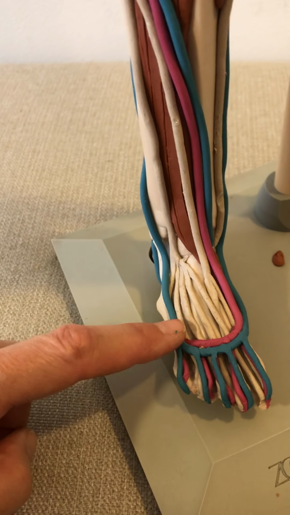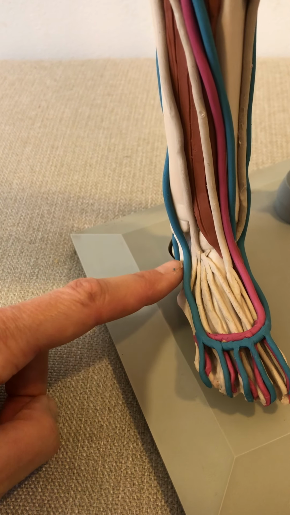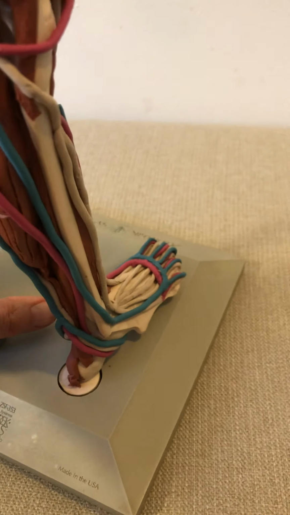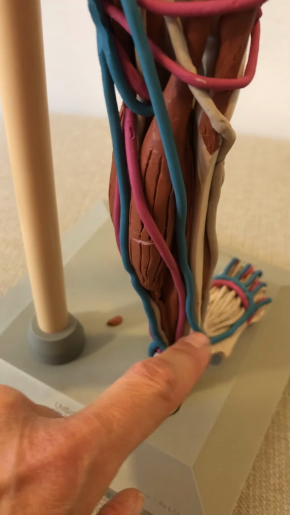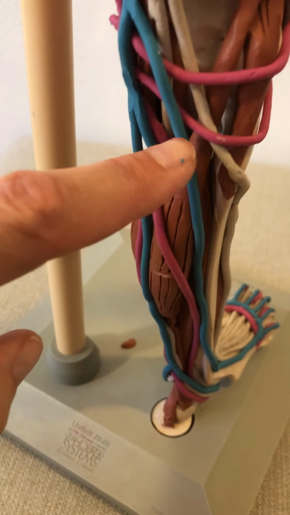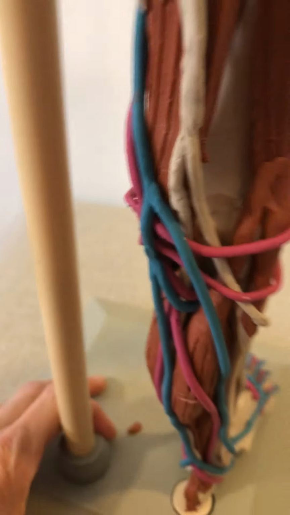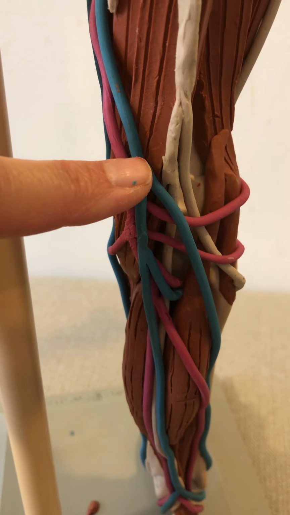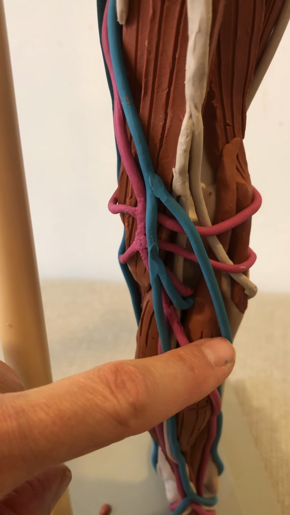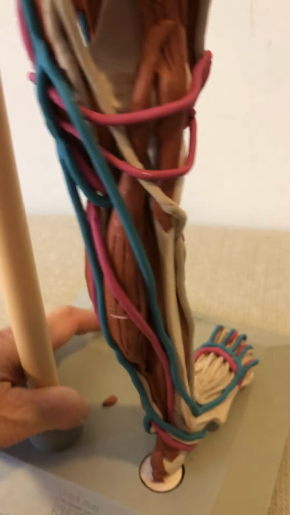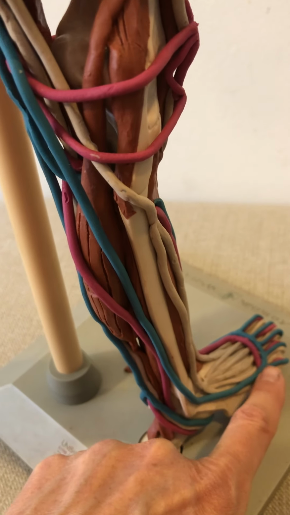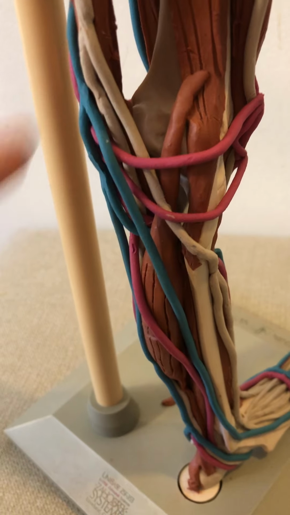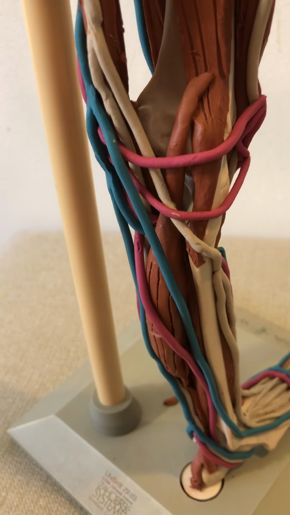Off the other side of the dorsal venous network, the other side of the loop, this vein also starts going up, but on the lateral side of the leg, and it joins the femoral vein just above the popliteal region. This vein that's on the lateral side of the leg, starting at the dorsal network and coming up the lateral side to just above the popliteal region, that is the small saphenous, small meaning shorter.